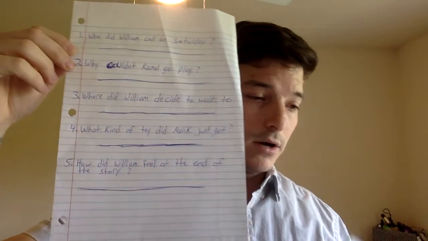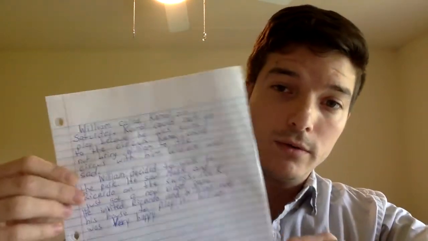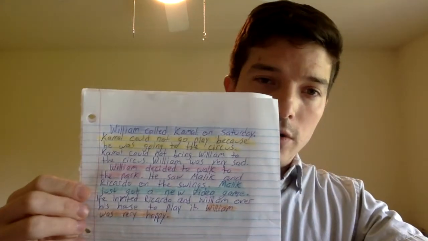So you'll see that there's no real differential instruction included with this assessment. It's just as is on paper because Kamal has shown himself to be on the level to be able to complete that assessment. For Malik's assessment, as I said, it would be color-coded.